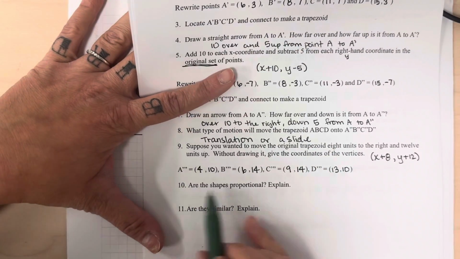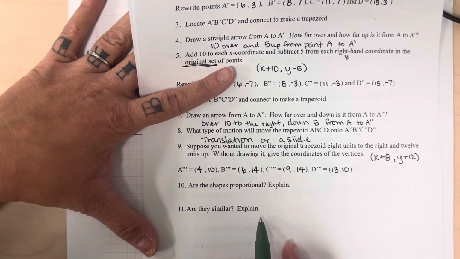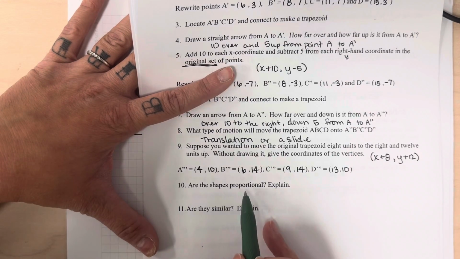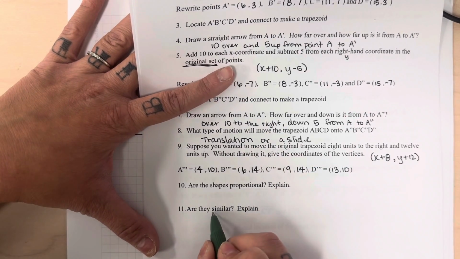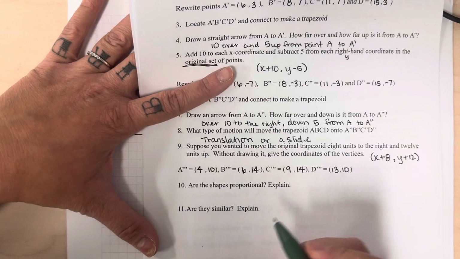So you're going to answer, are they proportional? Are they similar? Remember what proportional means, and then remember what similar means, and you're going to answer those questions.